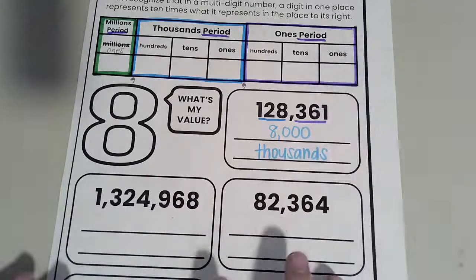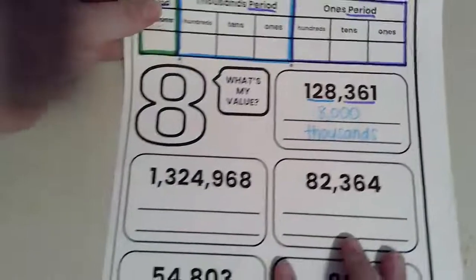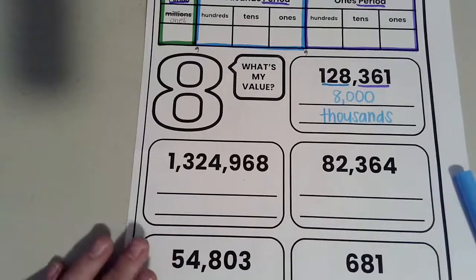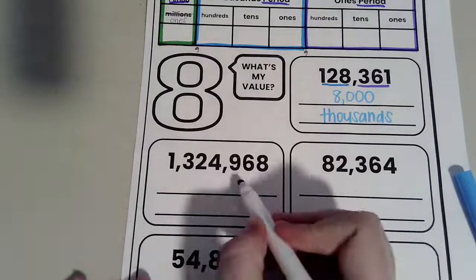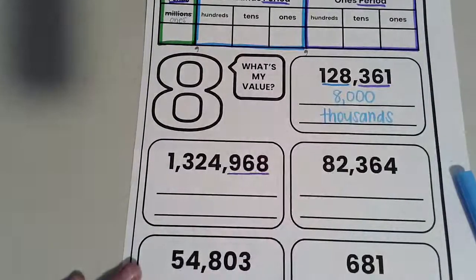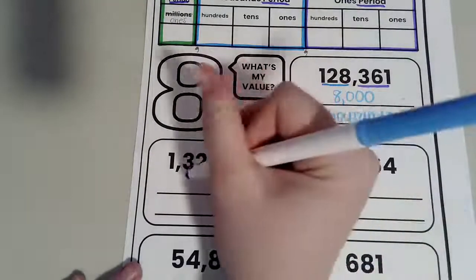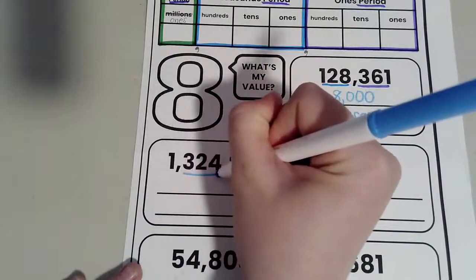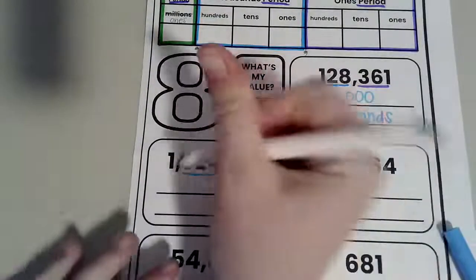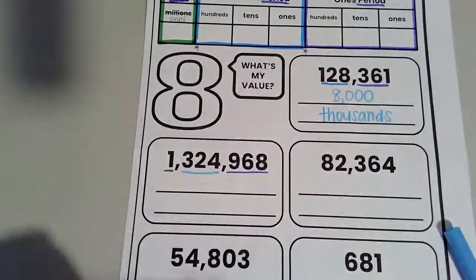So let's look at our next one. We're going to bring in that knowledge of periods. So here is our first period, which is the ones period, 968. Here is our thousands period. And then we do have 1 million right there, okay?